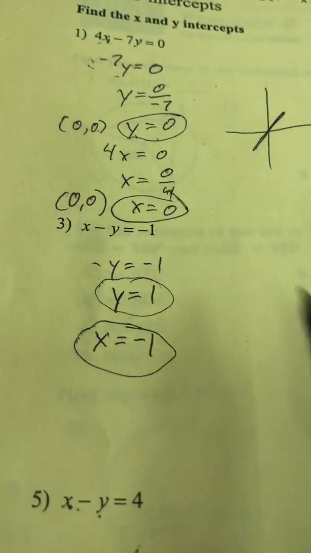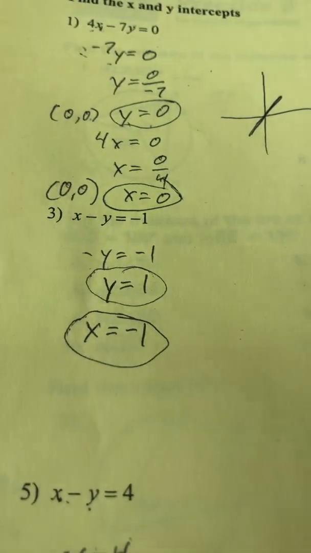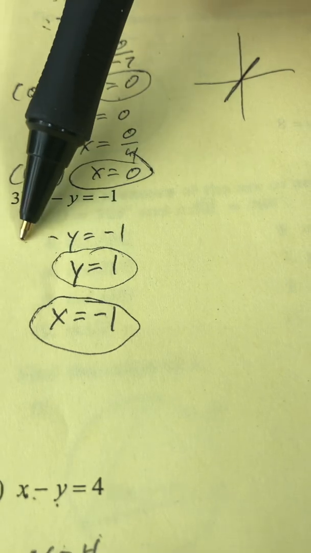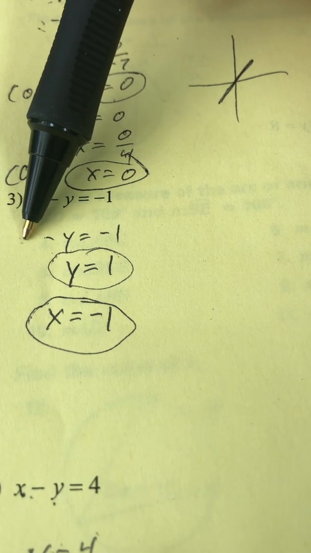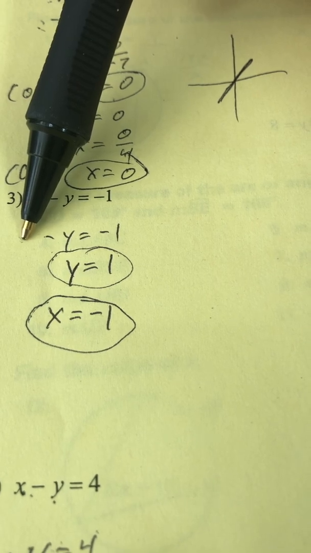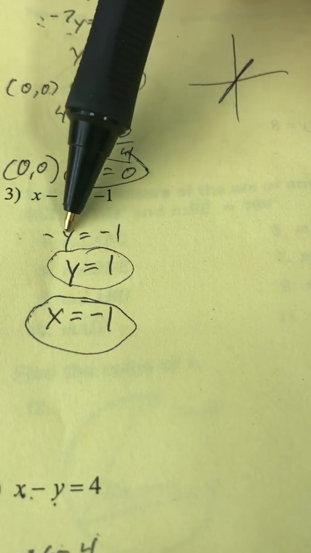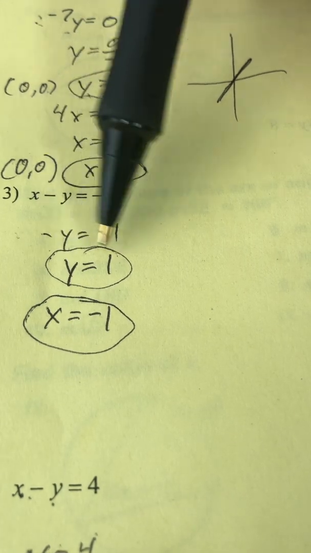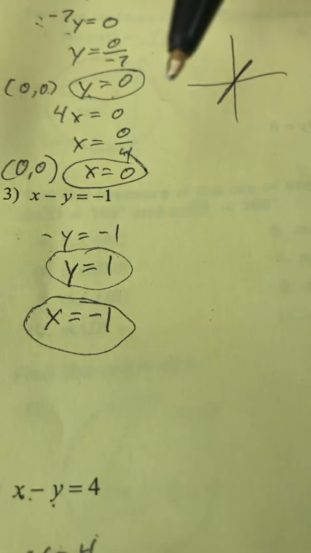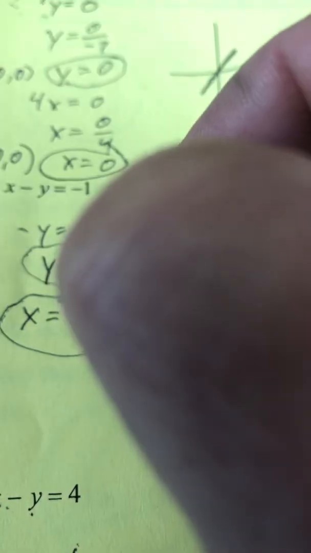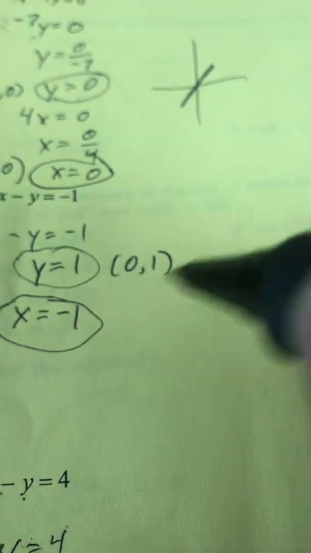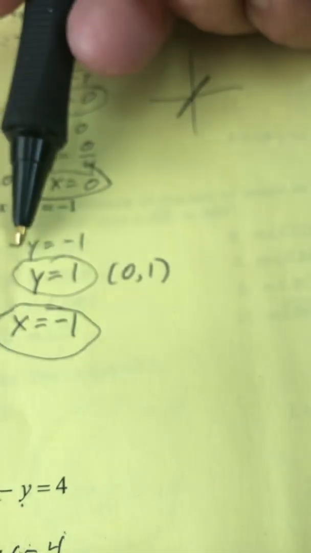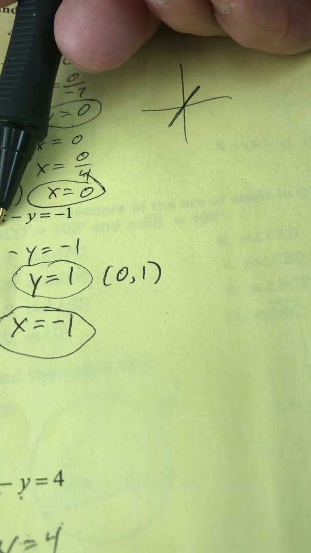For number 4, let me go backwards to number 3. Taking a look at number 3, when x is 0, we have negative y equals negative 1. If I get rid of the negative on this side, I have to get rid of the negative on this side. So I have y equals 1. So that intercept would be when x is 0, y is 1. That's the y-intercept. And then when I figure out when y is 0, x just equals negative 1.